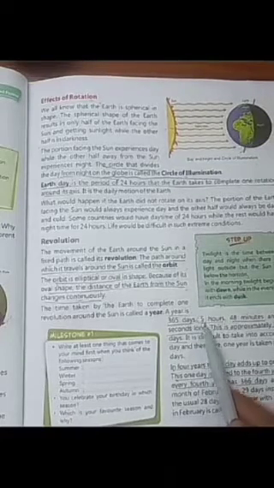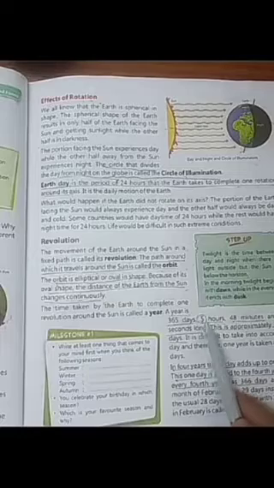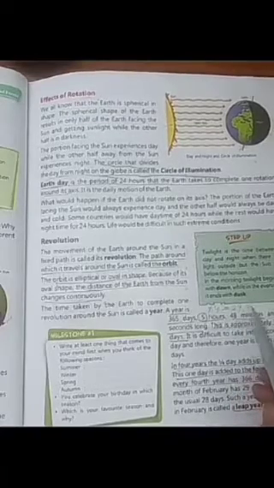So when 365 days and 6 hours are there, and when we multiply this 6 hours into 4, what will come? 6 into 4, 24 hours. So this 24 hours makes 1 day.